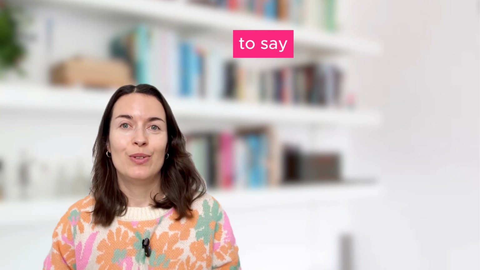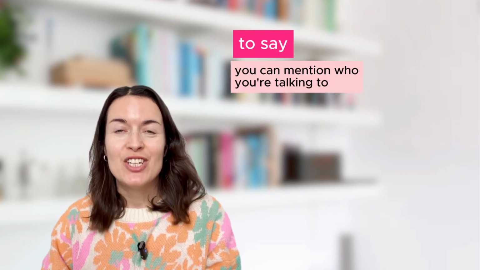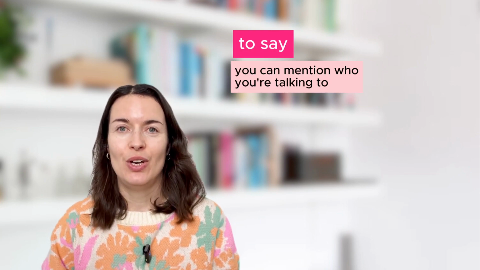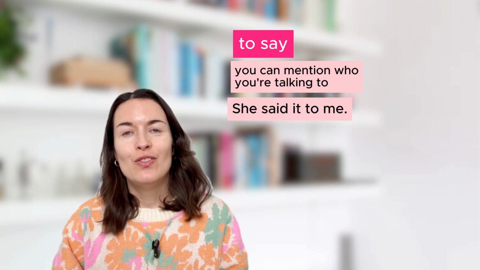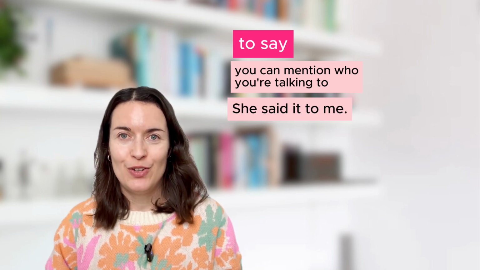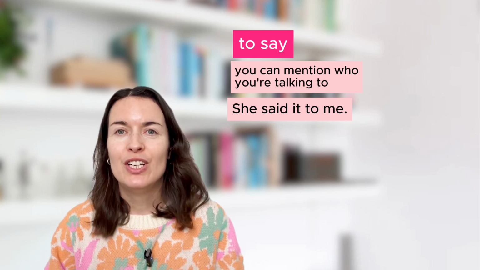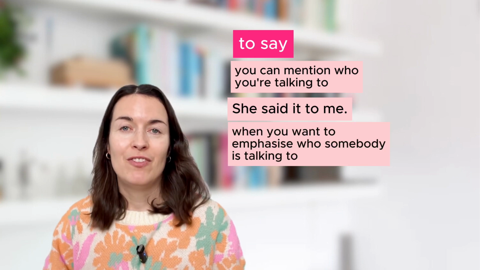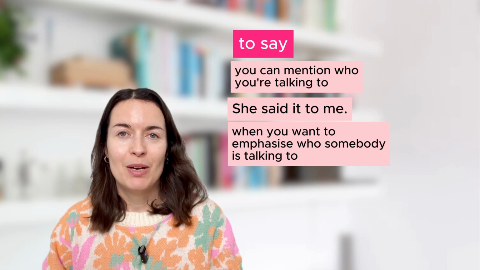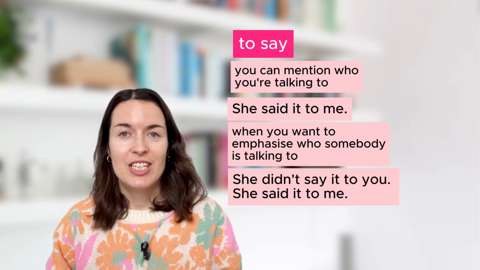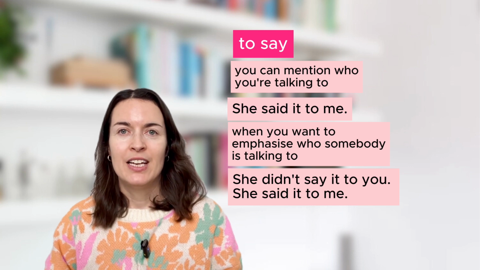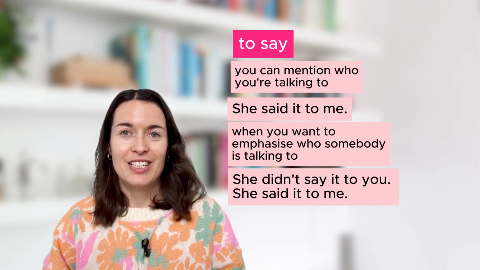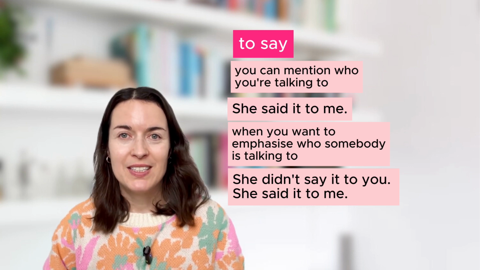But sometimes you can actually use say and mention who you're talking to. She said it to me. So you need to use "to" if you do that. And you would only do it if you want to emphasize who somebody is talking to. She didn't say it to you. She said it to me. So I want to emphasize she was talking to me specifically.